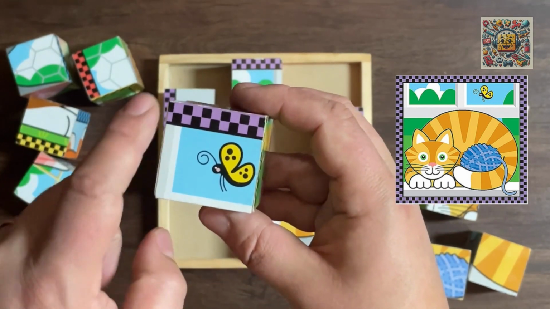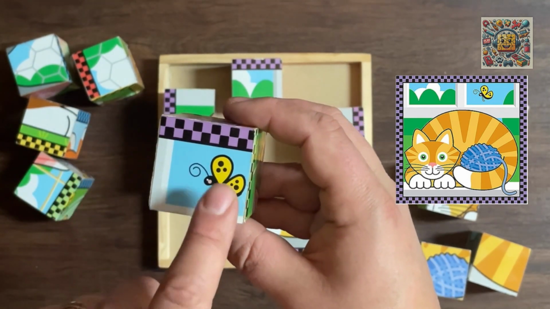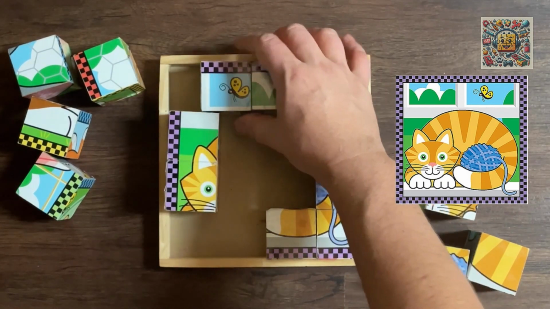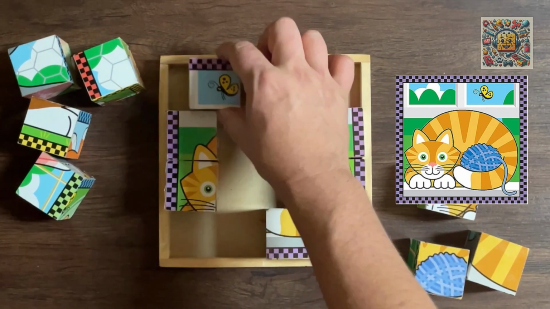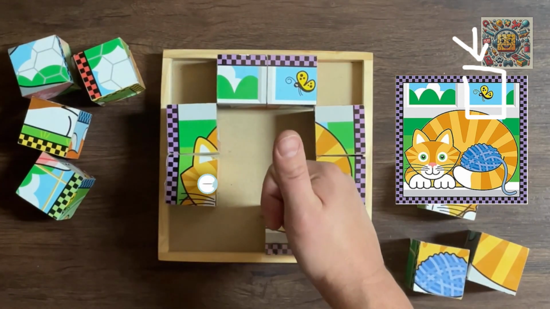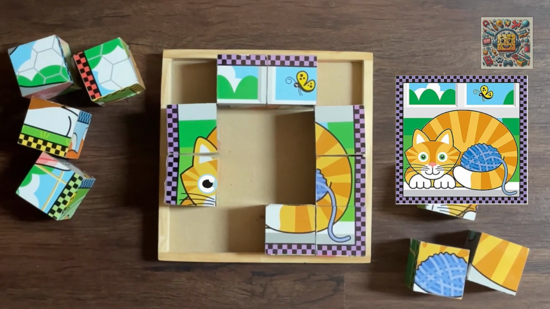Here is the purple strip, a window frame and butterfly. Let's put this on the top as well. Here doesn't look right. Let's try the other side. Perfect. Almost done filling the edge. Let's get the next piece.